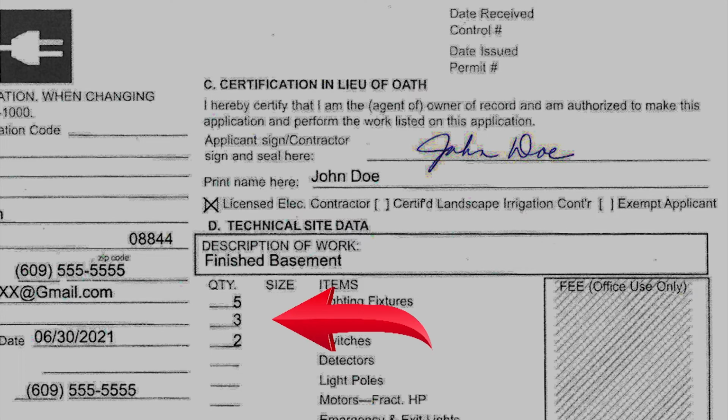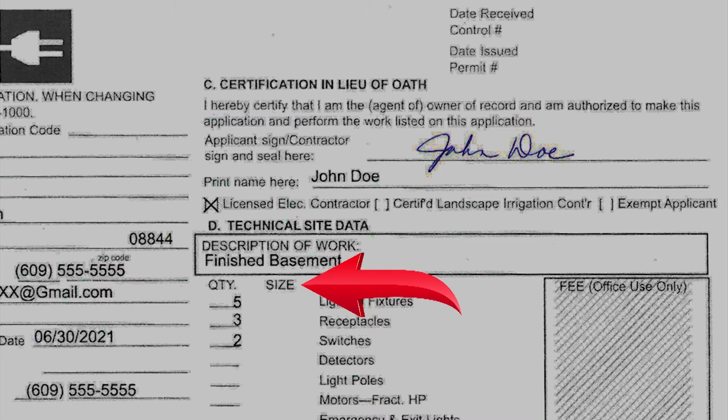Next is Section D, Technical Site Data. In a description of work, summarize the work being done. Be detailed yet brief. Enter the quantity of all items being installed. Do not put a check mark in the quantity column. Again, the column is asking for the number of the items being installed. When applicable, enter the size of the item.